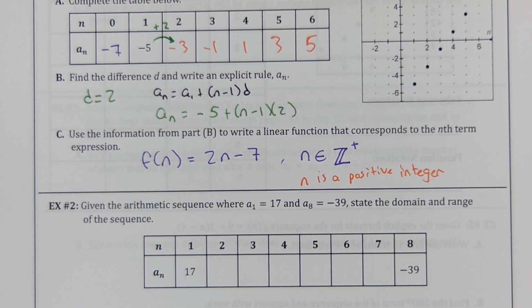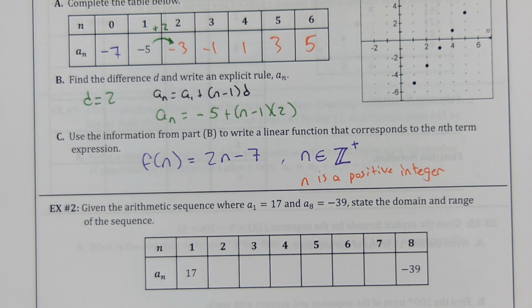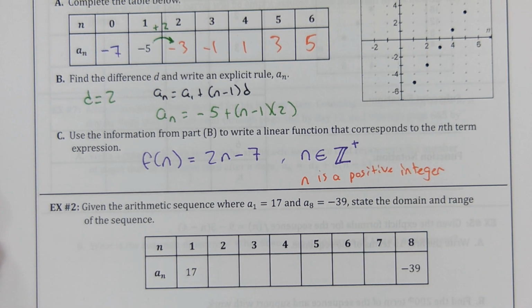0 is not an integer. Well, okay, no, stop. 0 is an integer, but it is not a positive integer. Integers are non-decimal numbers, so all positive and negative whole numbers are integers. But 0 is not a positive integer. Positive integers begin at the number 1 and count up. They're also known as the counting numbers: 1, 2, 3, 4, 5, 6, 7, 8, 9, 10. That's another way of saying it. The counting numbers.